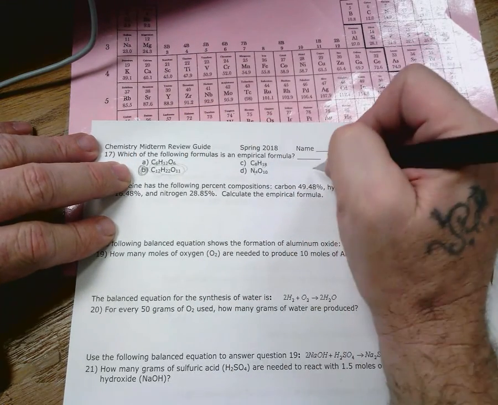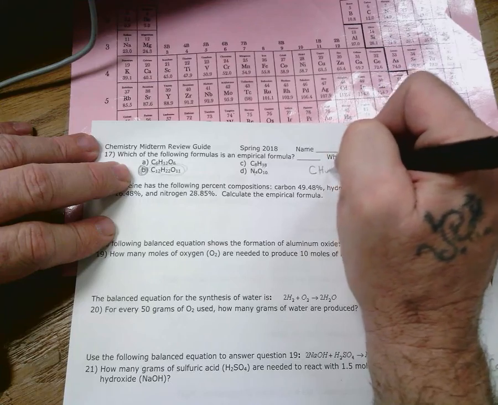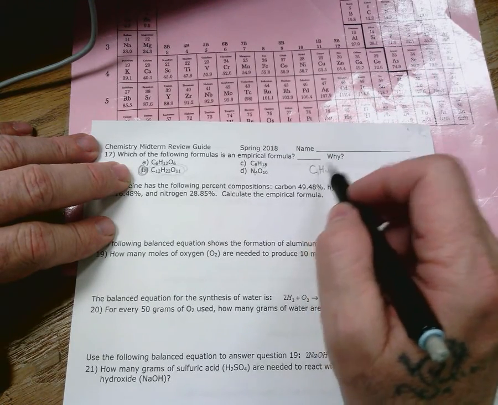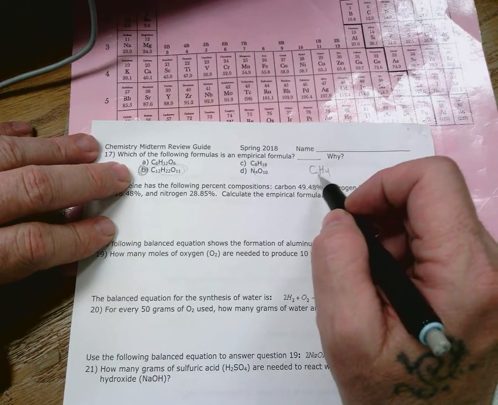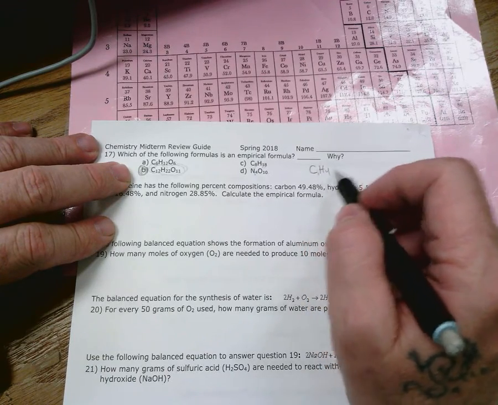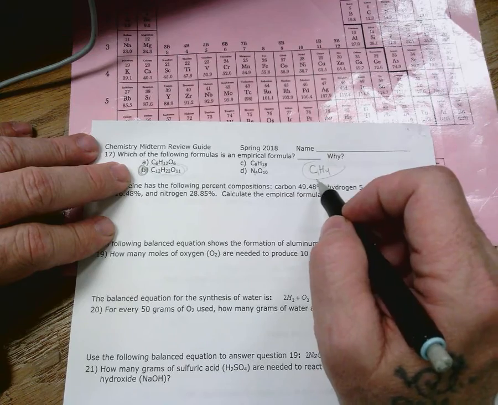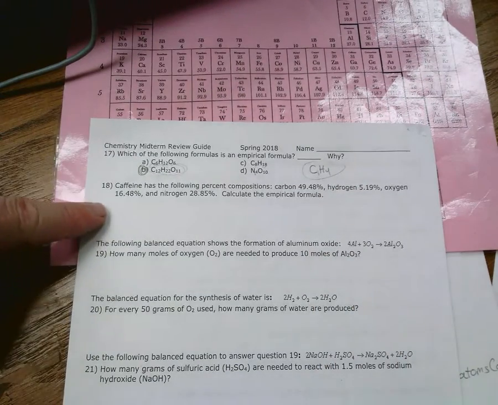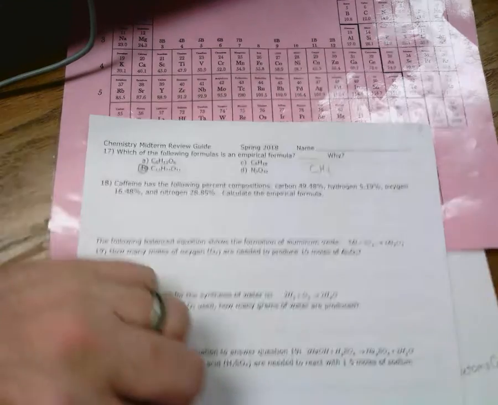Oh, and by the way, anything where you see one atom for anything in a molecule, if it's down to one atom of one thing, that is the empirical formula because there's no way to factor out of one. Okay? All right, 18 is a calculate the empirical formula.